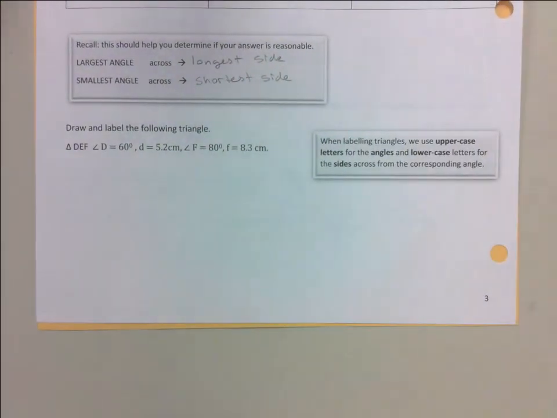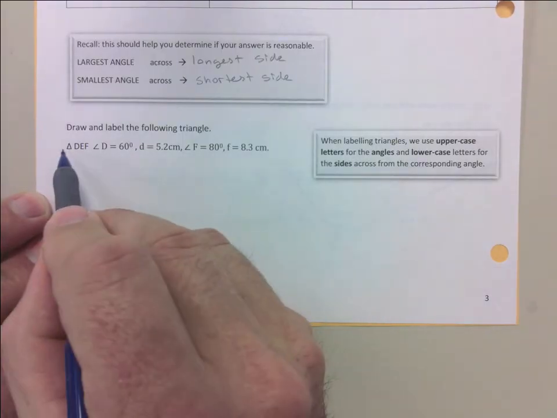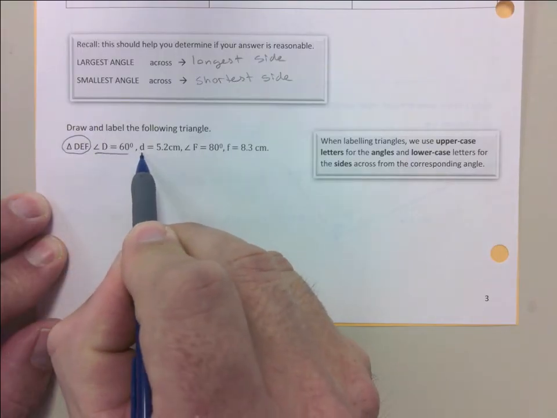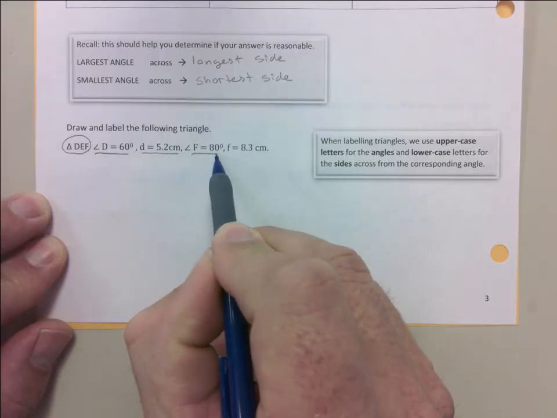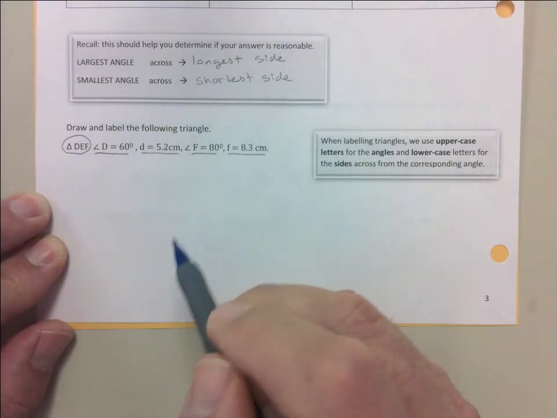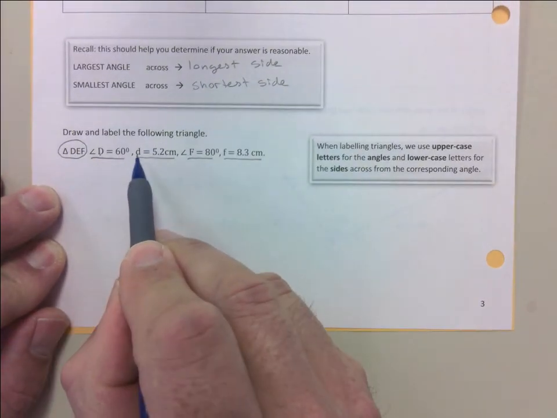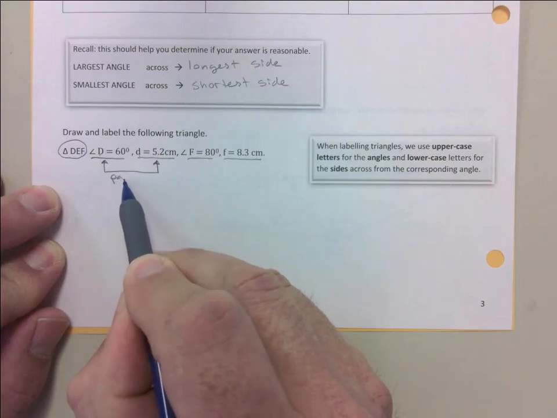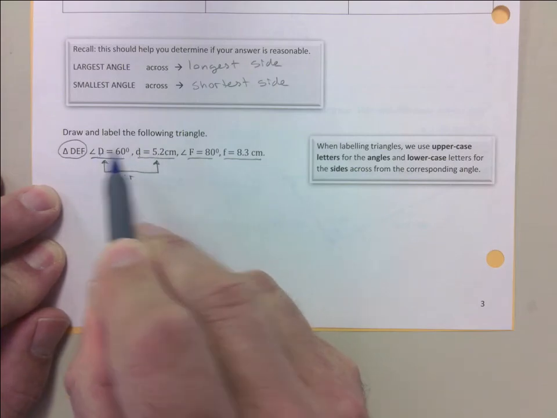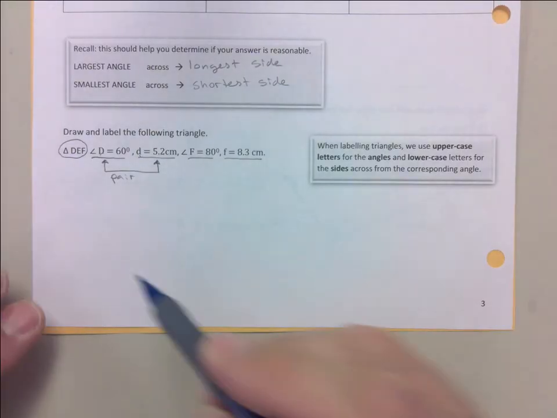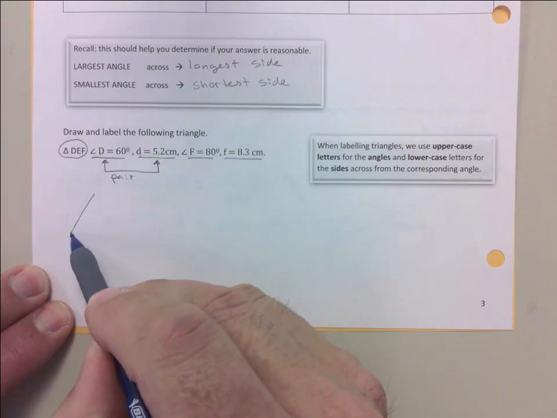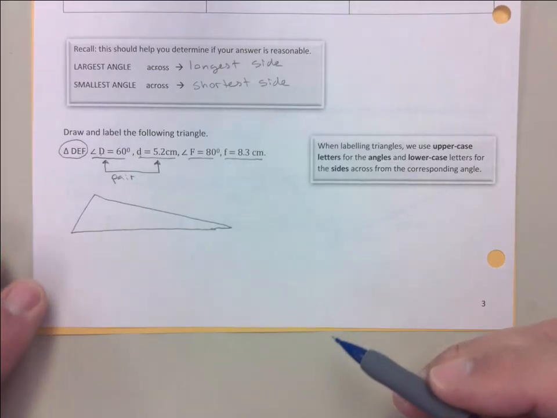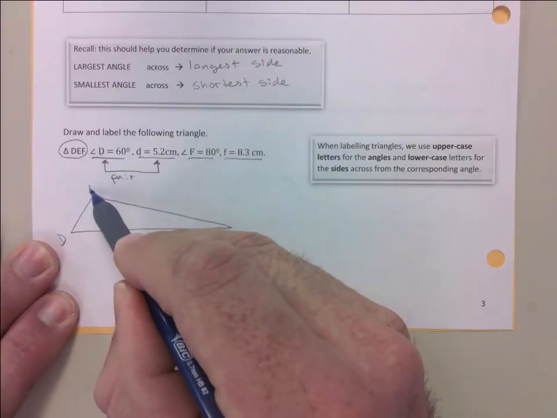Drawing and labeling a triangle. If I ever give this to you like this, this is the triangle DEF that you're talking about. You've got an angle, a side, another angle, and a side. Do you notice something about angle D and side D? What do we know about these two? That's a pair. They're across from each other. The angle and the side, you know right away they're going to be across from each other. If I ask you to draw it, I'm not going to check whether or not you drew it to scale. I just want the letters, so this will be D, E, F.